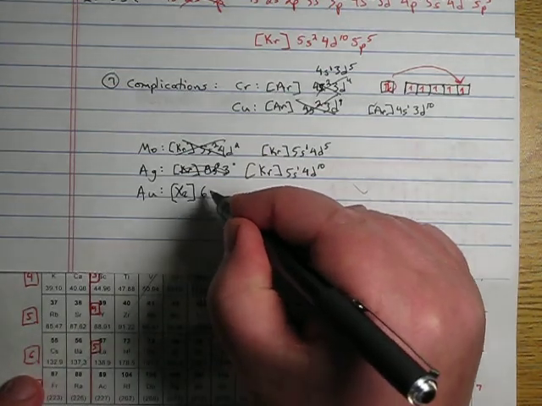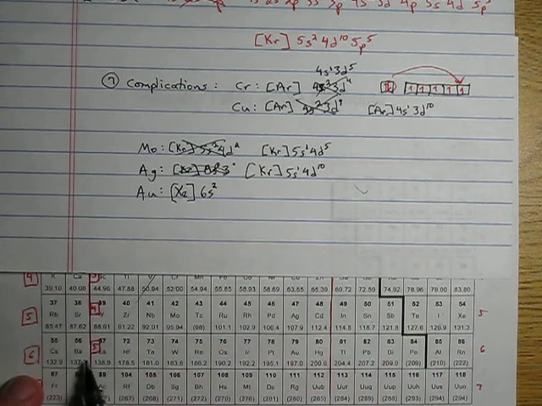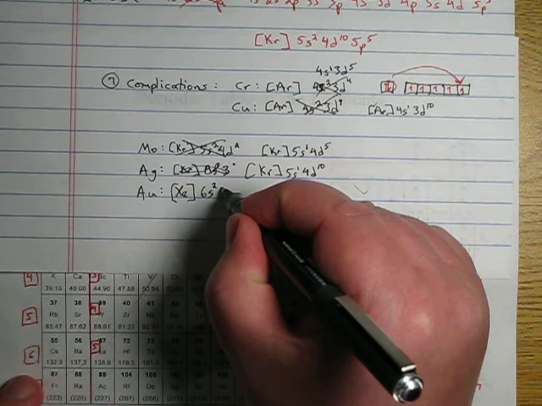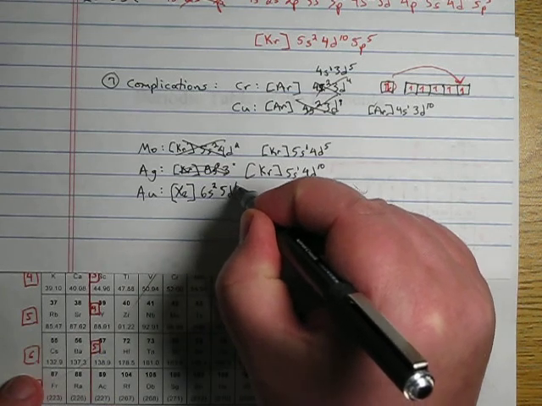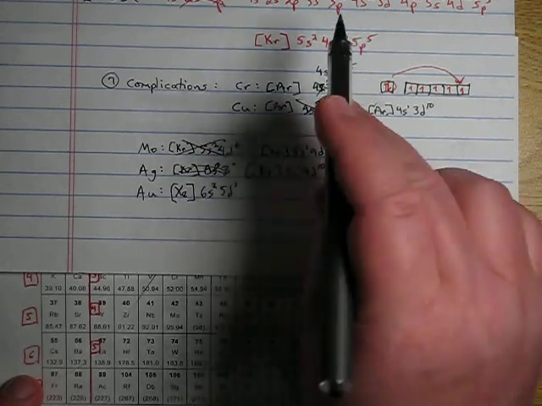Okay, so far so good. This is 5d, but there's only one of them, 5d1. Then we're down to the 4f's. 1, 2, 3, 4, 5, 6, 7, 8, 9, 10, 11, 12, 13, 14. Well, I knew that.